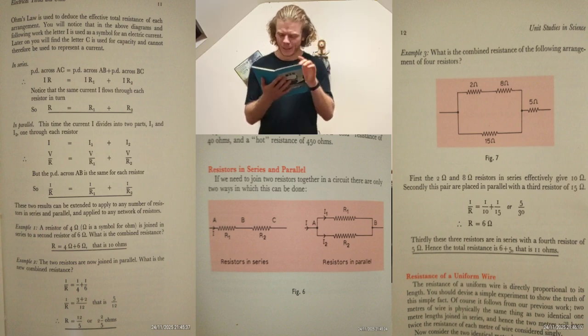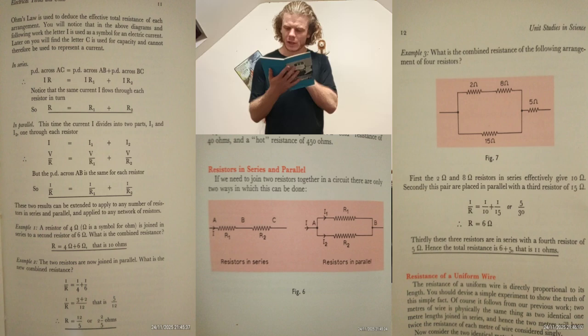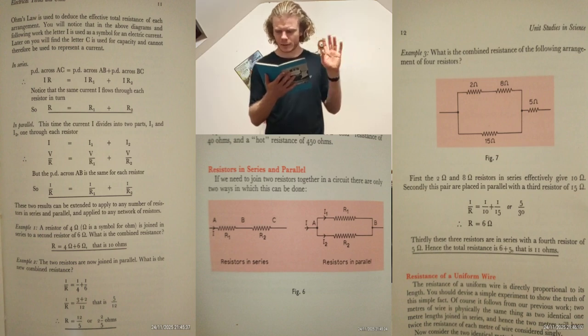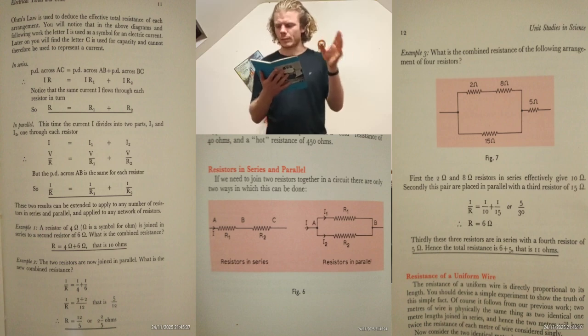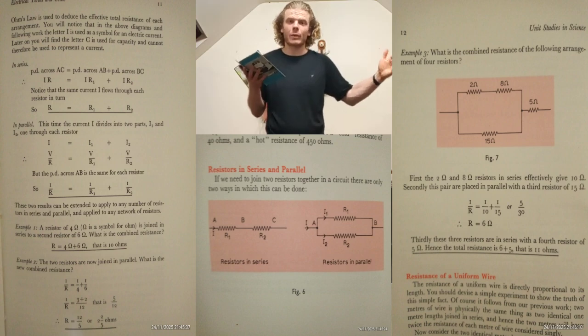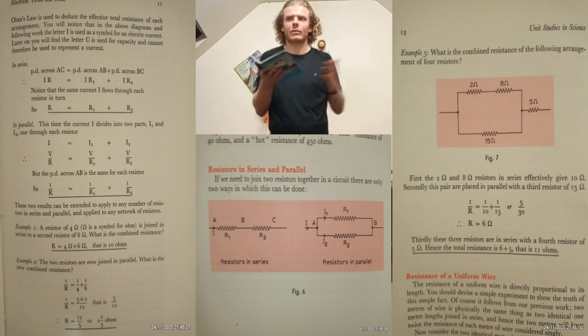In series. Now the first example. Okay, if we have a series, the first resistor through the second resistor. The potential difference across A and C equals the potential difference across A and B plus B and C. Or whatever the total amount lost, the whole total amount lost is what we have lost in the first resistor and the second resistor added together.